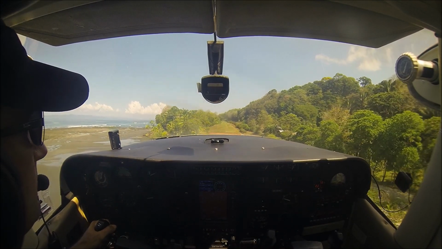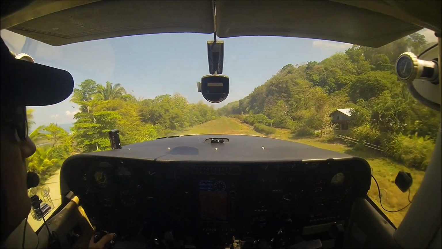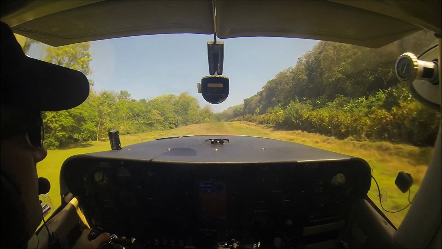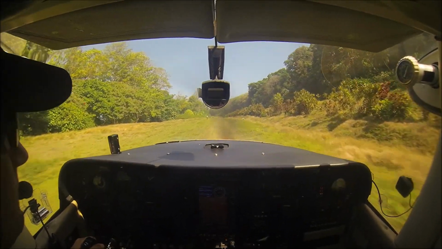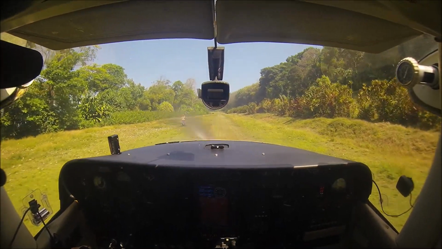This is the view from the cockpit. If you come lightweight, you can really do a go around, but if you come heavily loaded and trimmed back and full flaps, it could be compromised if you do it at the last minute.